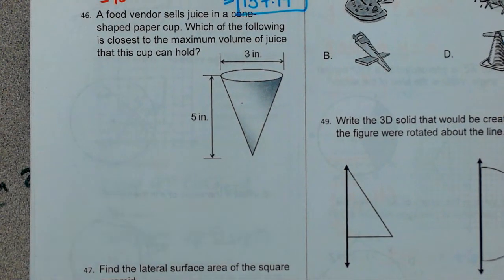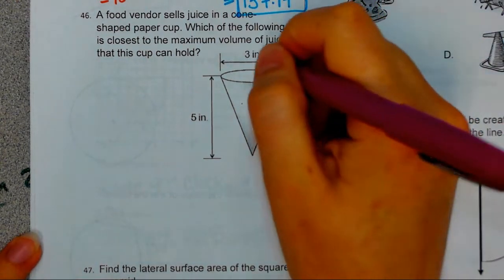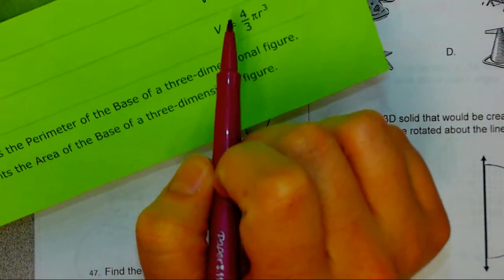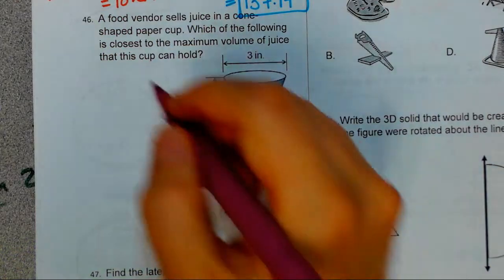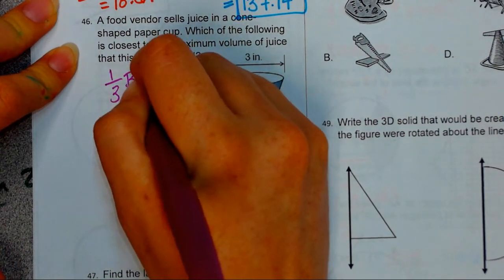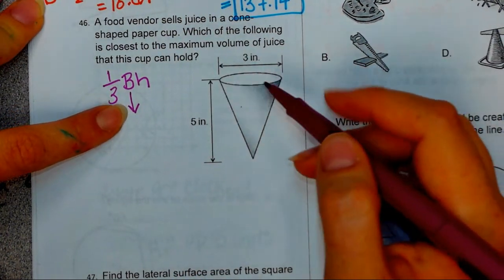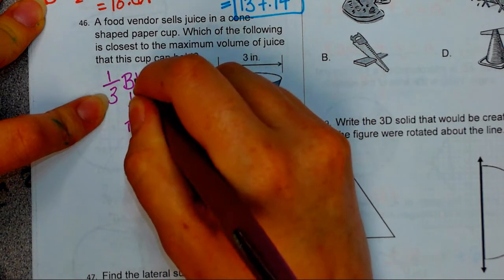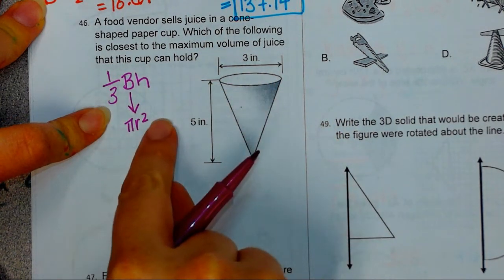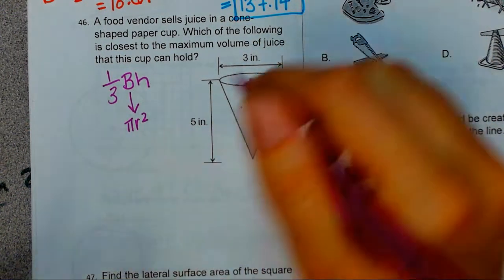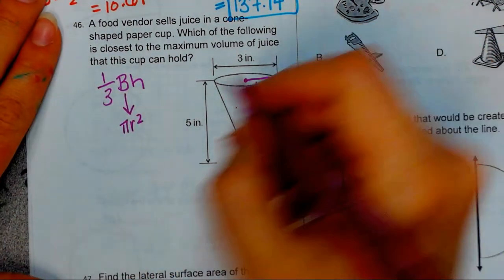A food vendor sells juice in a cone-shaped paper cup. Which of the following is closest to the maximum volume of juice that this cup can hold? So, volume of a cone, formula for that is 1/3 area of the base times the height, 1/3 BH. Also, side note, in a cone, the base shape is a circle, so you want to replace that B with the formula for area of a circle, which is pi r squared. Our diameter is 3. Divide that in half to get the radius of 1.5.